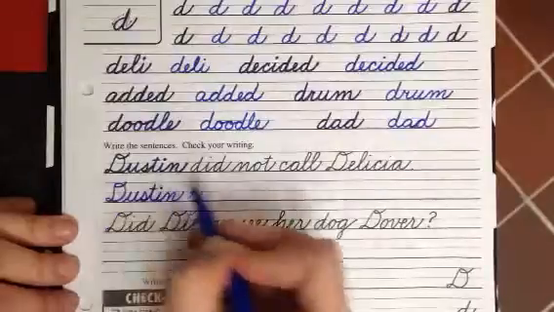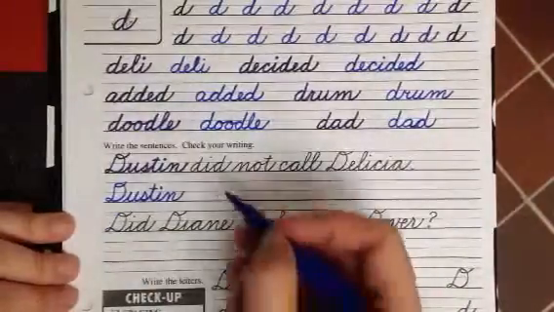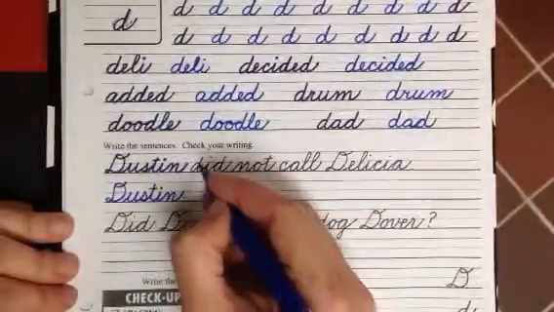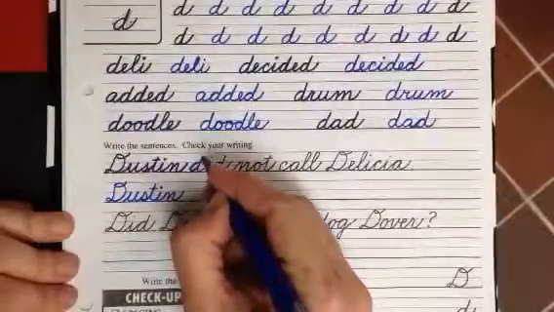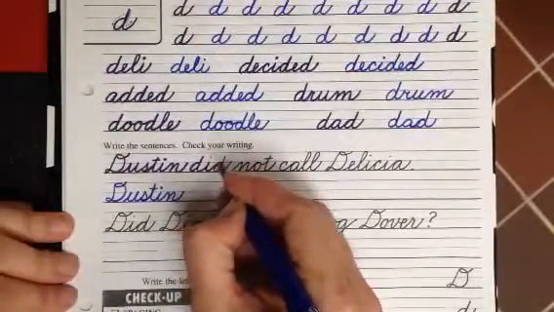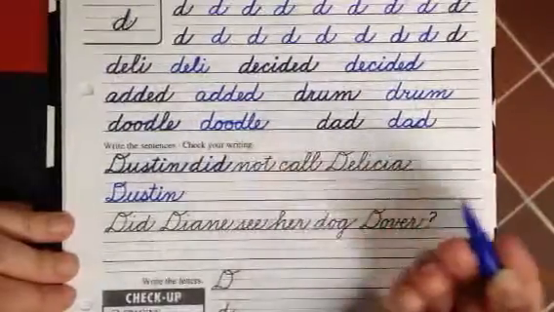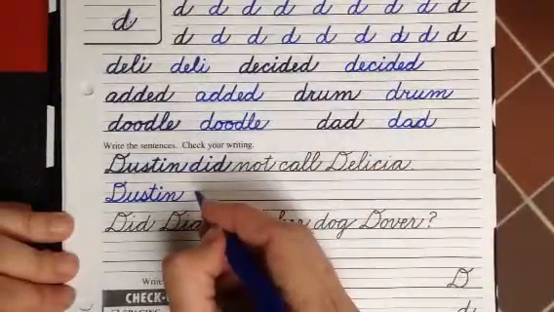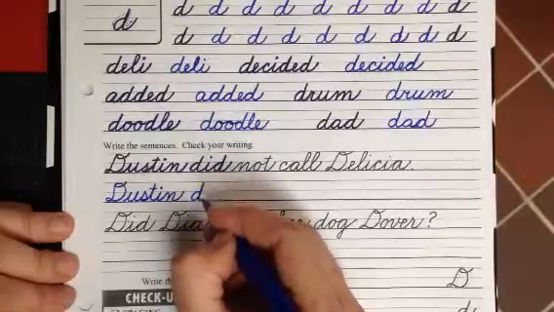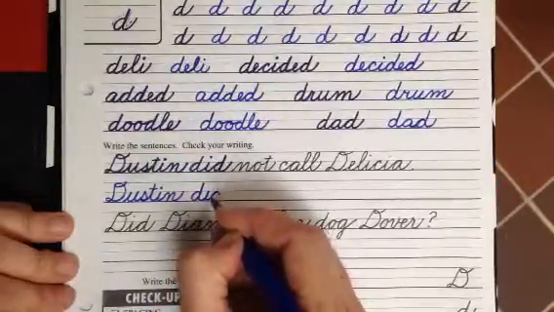Dot the I, cross the T. Let's leave that space there. Here's did, d, id. Dot the I. And then down here, d, id.